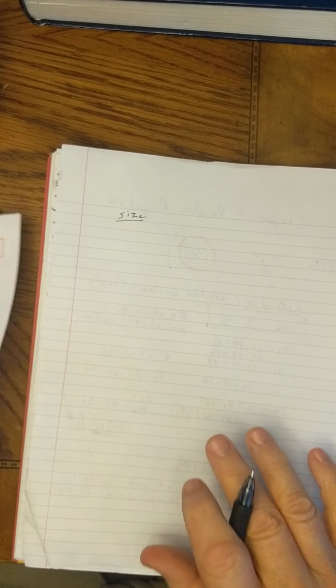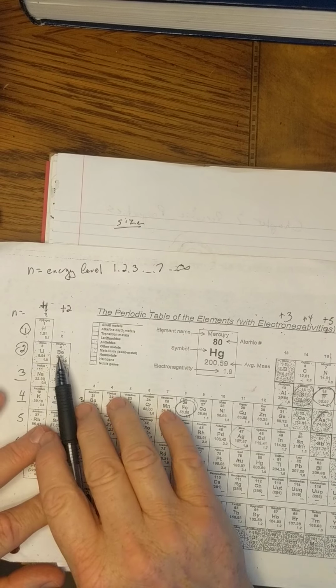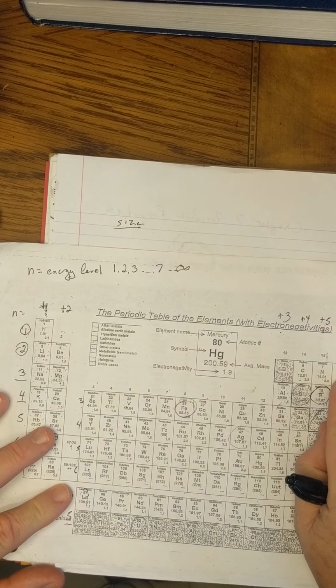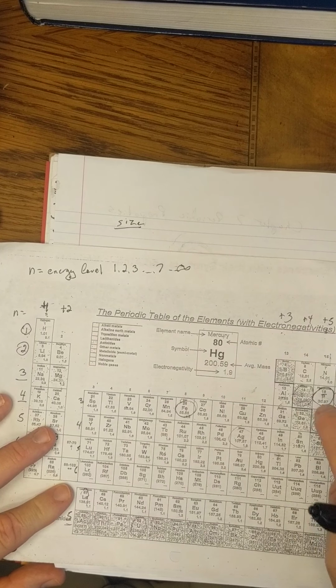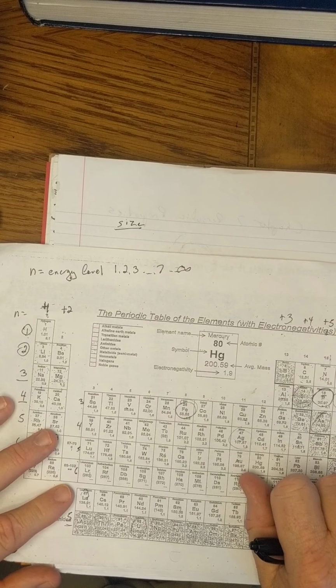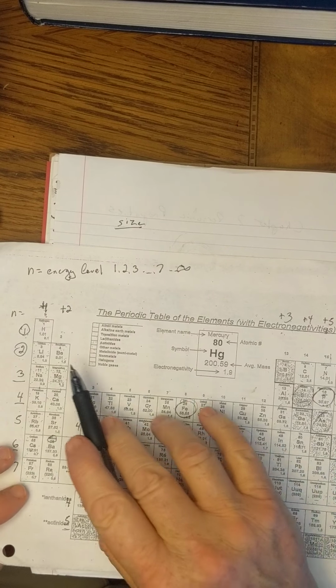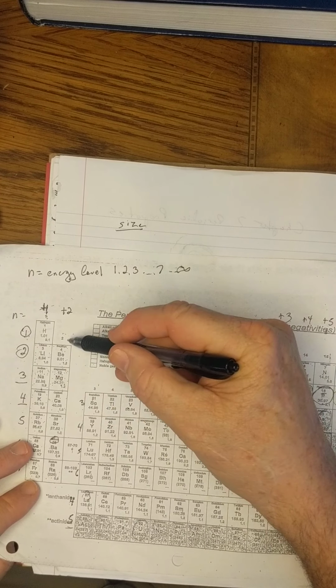Okay, if I look at a periodic table in the beginning of the year and I ask students, well, we're adding protons and electrons, what happens to size? People think because you're adding protons and you're adding electrons that it's going to get bigger. Well, that is false. When you go to the right, you get smaller.